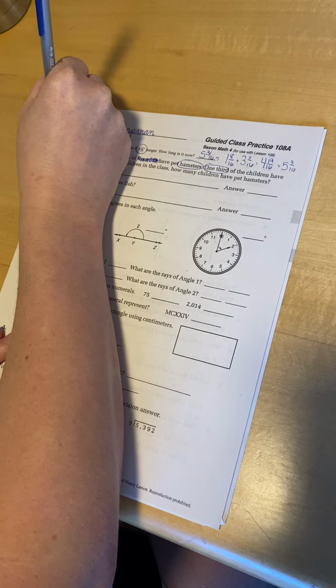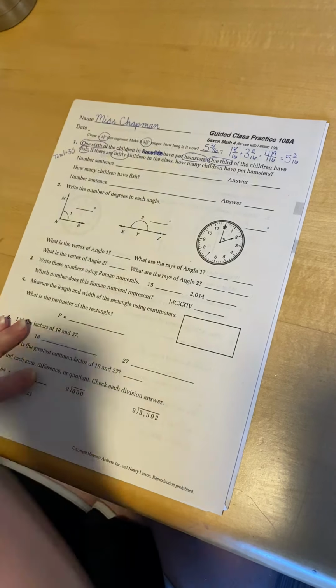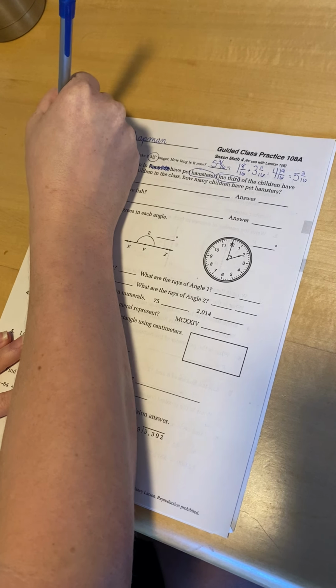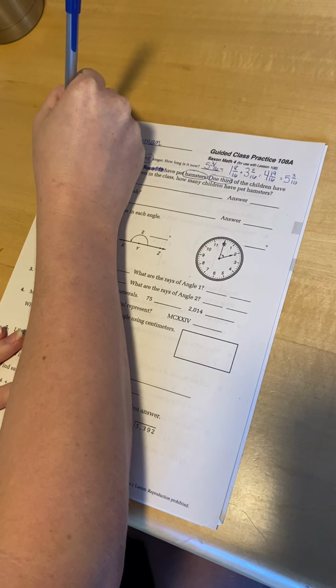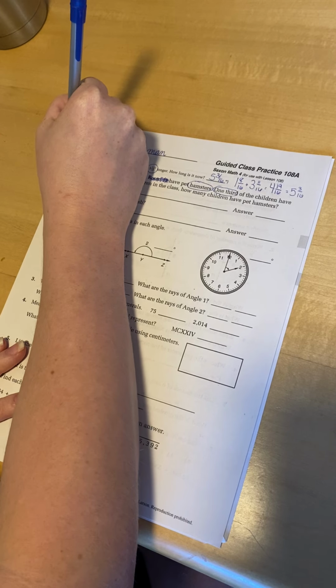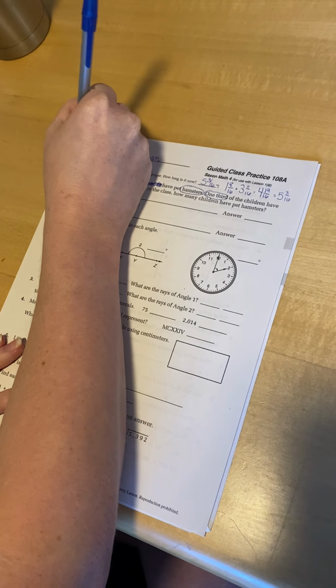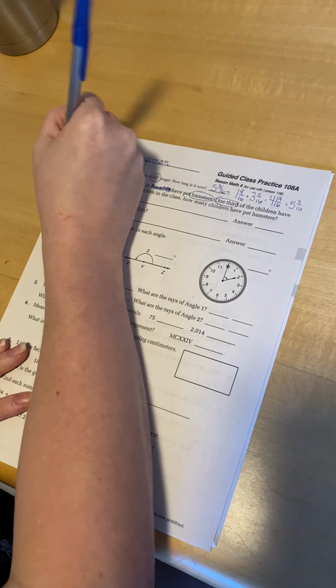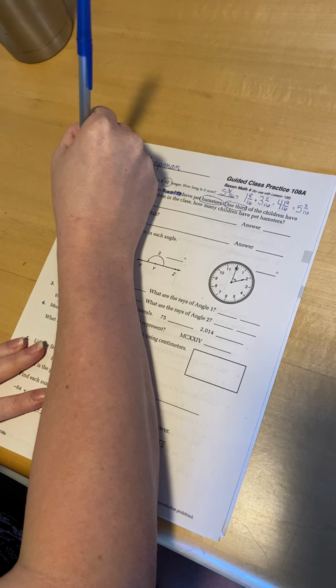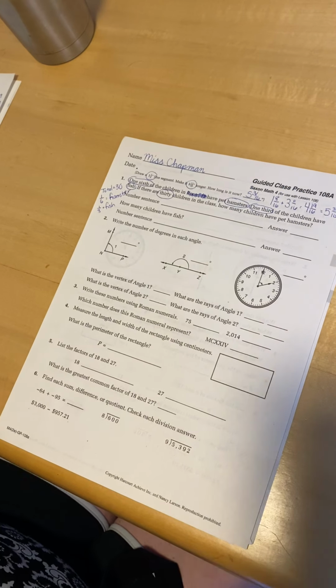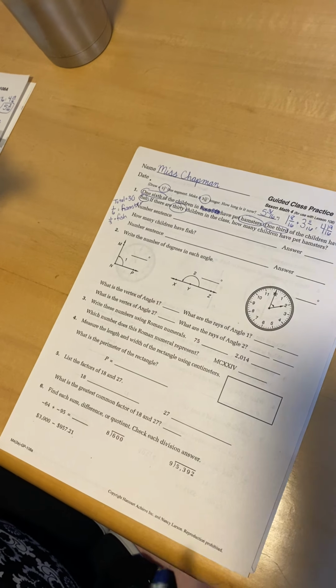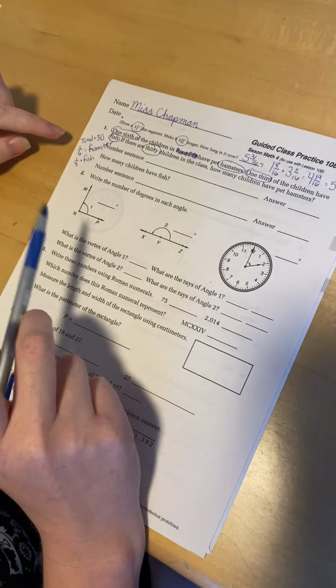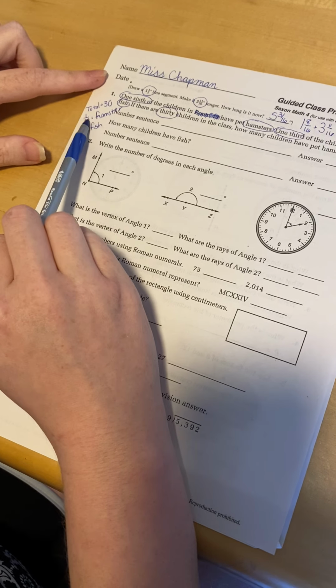Total is 30. 1/6 have hamsters, and 1/3 have fish.